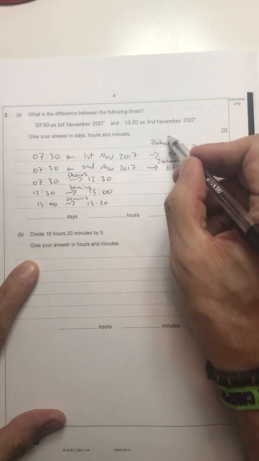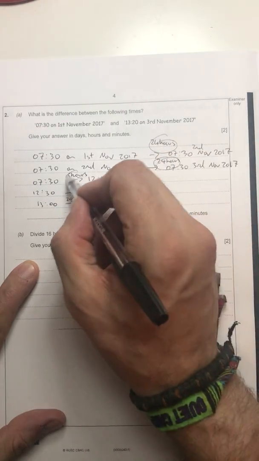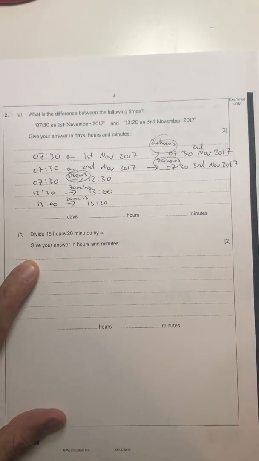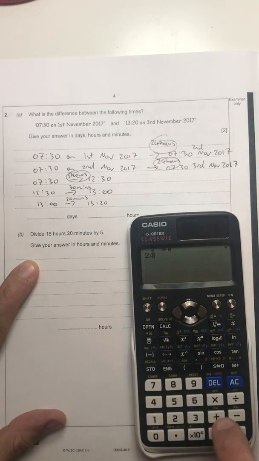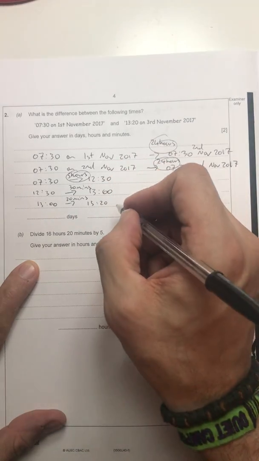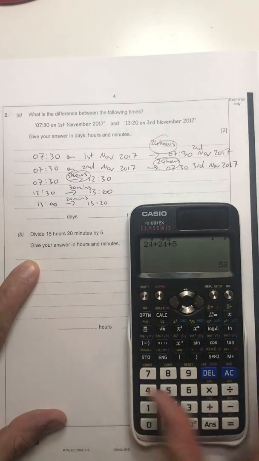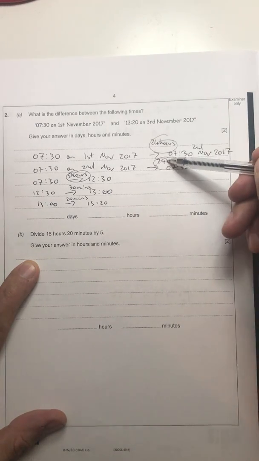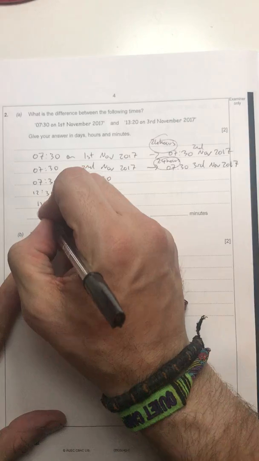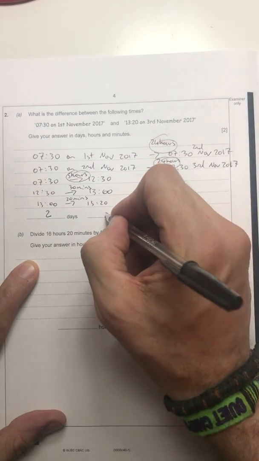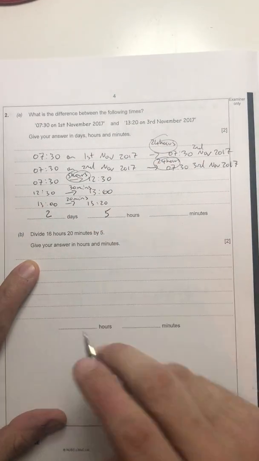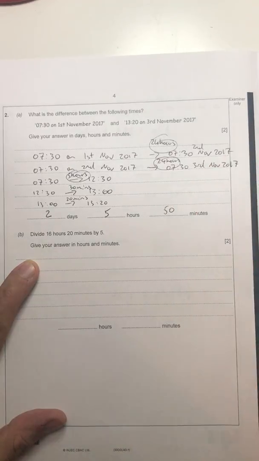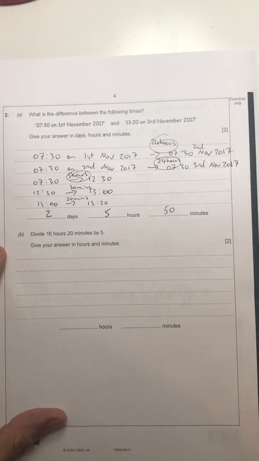Sorry, it wanted it in days, hours, and minutes, I didn't see that. So we've got 24 hours and 24 hours, which is going to be 2 days. Then we've got 5 hours, and 30 plus 20 minutes is 50 minutes. So the final answer would be 2 days, 5 hours, and 50 minutes.